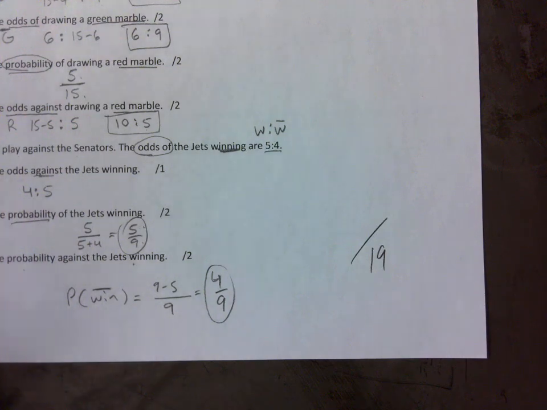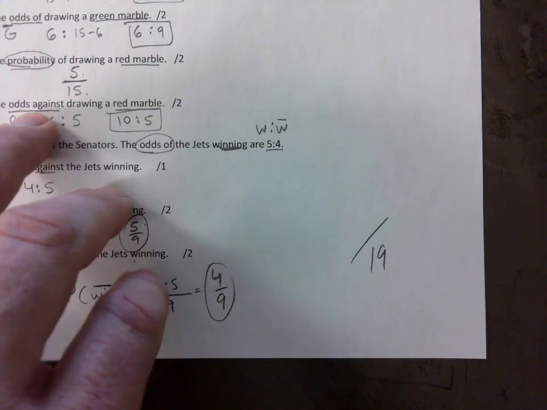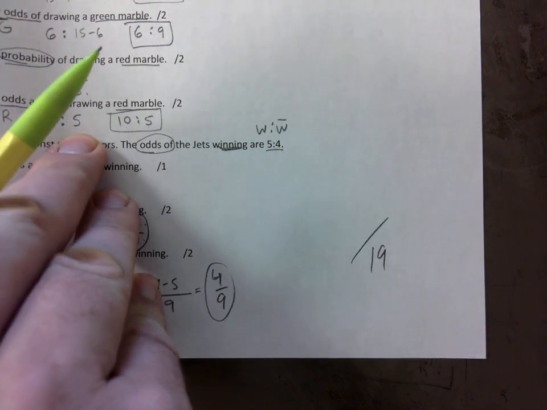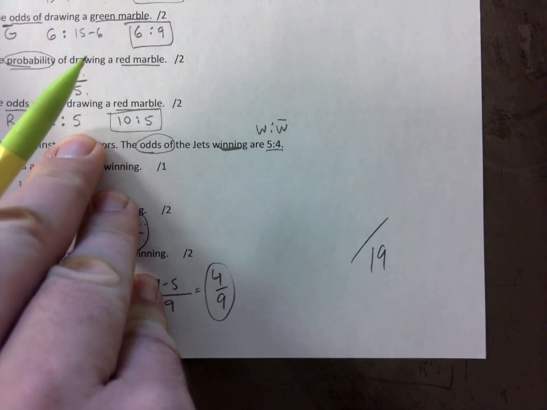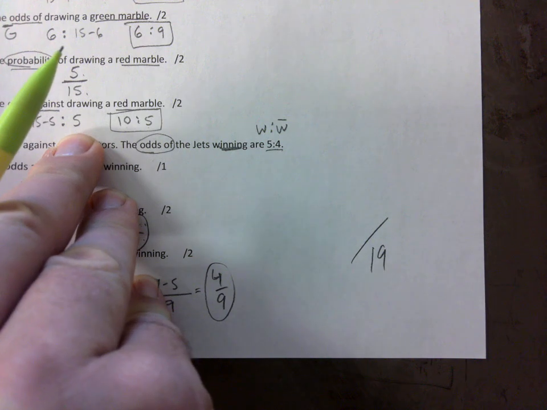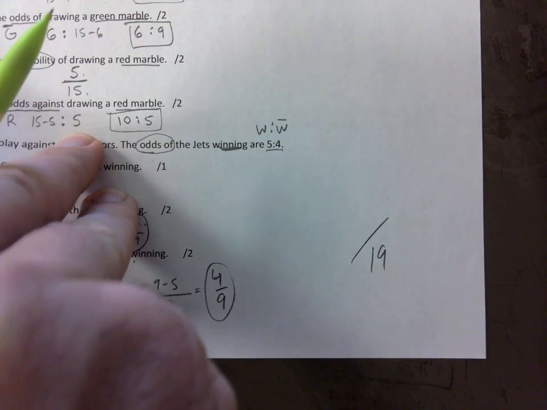Lots of marks hovering all over the place here, but it's probably not going to be the case on a test because a lot of the 2 markers are going to be just 1 markers. Okay. All right. Back side.